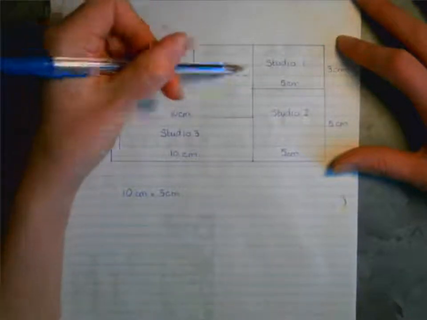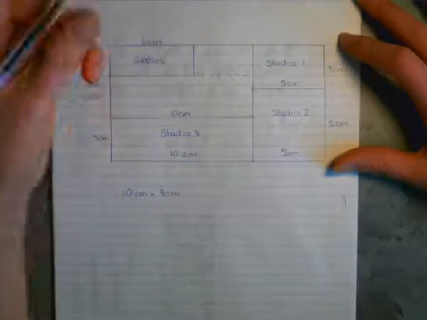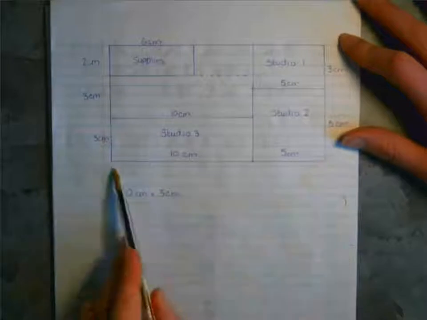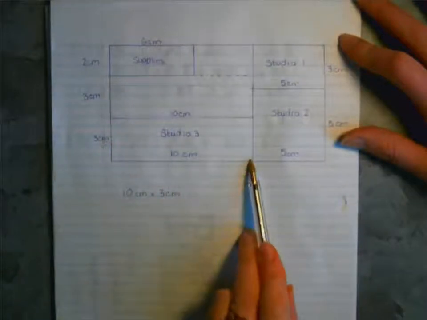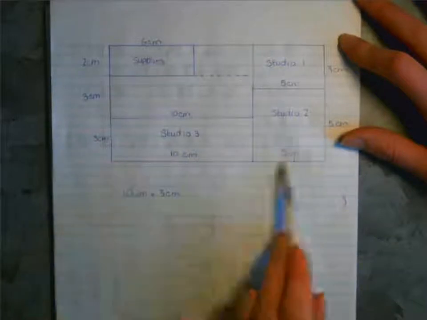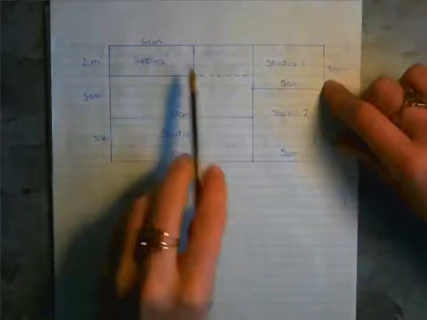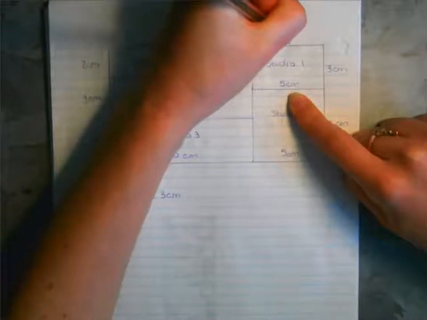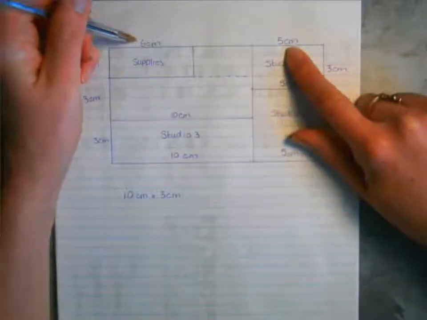And then we have this remaining section here. So again, what we can do is look and see all the way across the bottom. We have Studio 3 taking up 10 centimeters, Studio 2 taking up 5. So that means we have a total of 15 centimeters across the bottom. And so we need to have 15 across the top as well. The supply room is 6 centimeters and Studio 1 is 5 centimeters. So together that's going to be 11 centimeters.